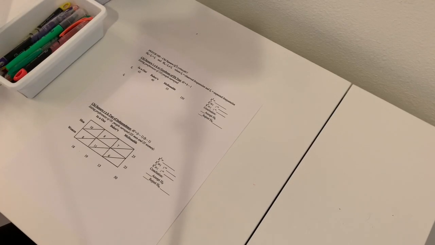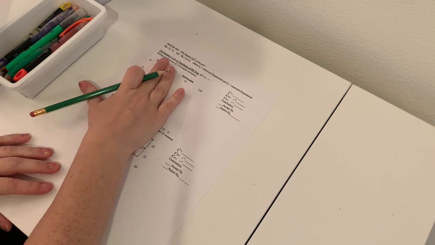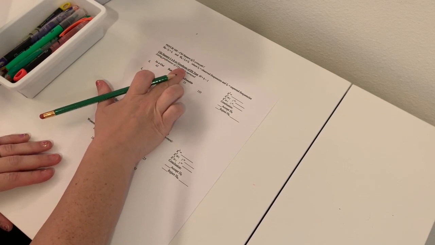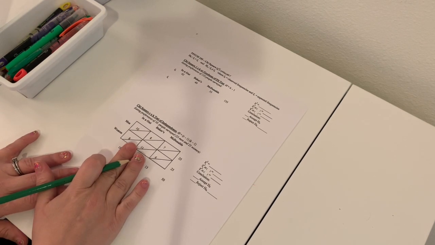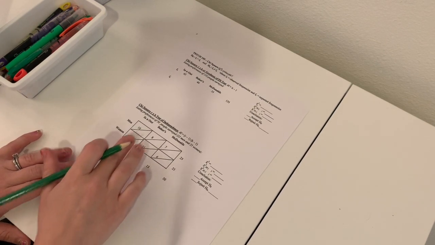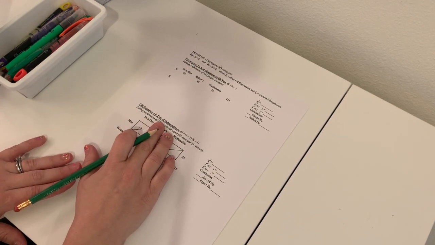Okay, so this is the chi-square worksheet, and the top portion of the worksheet is a 1-variable chi-square, also known as the goodness of fit test. And then the bottom half of the worksheet is the 2-variable chi-square, also known as the test of independence.